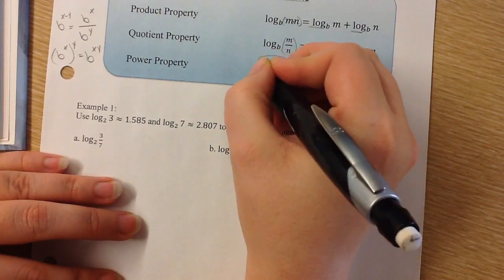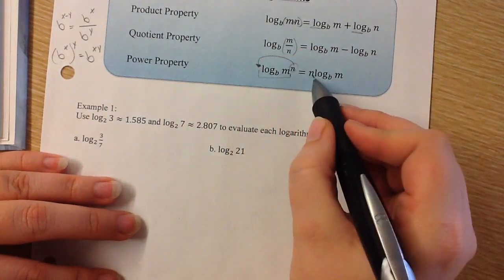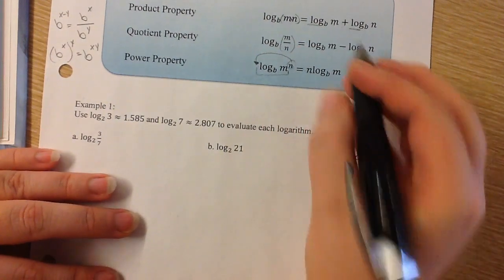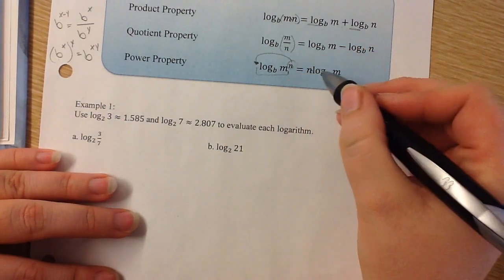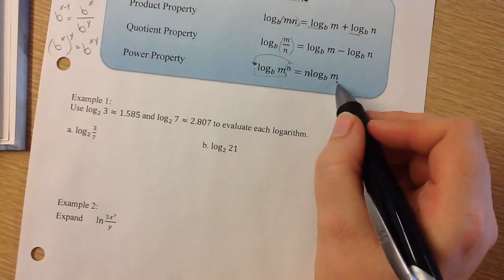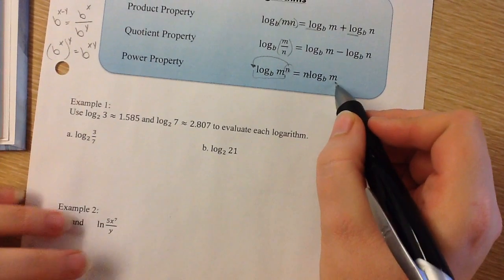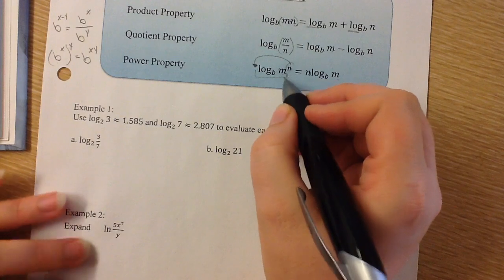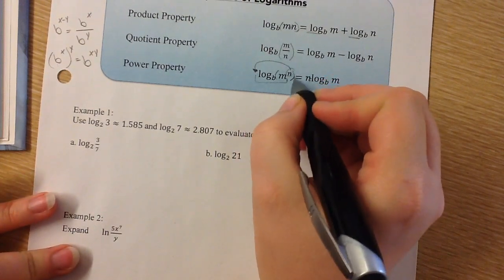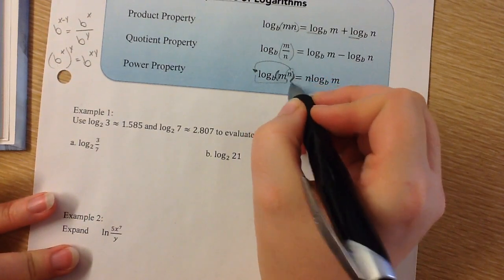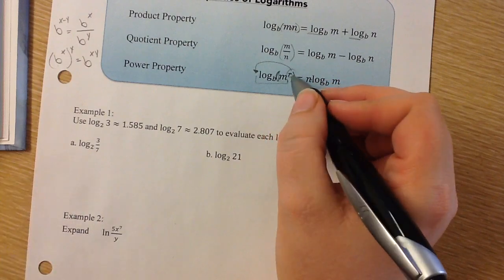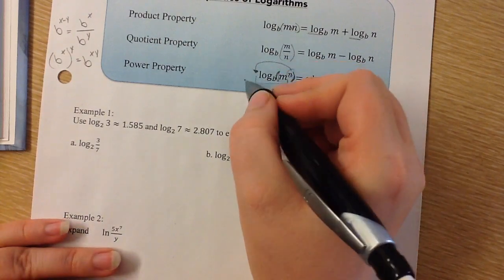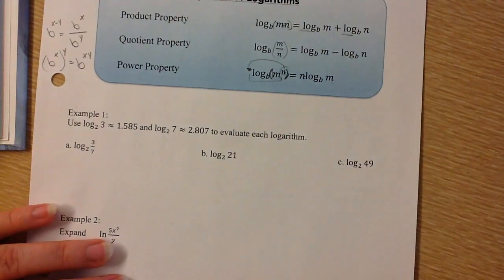This n comes out front, and we have n times log base b of m. So if I have an exponent inside the log, our rule is it comes out front and is multiplied by the log.